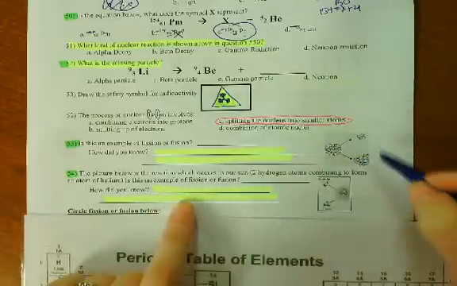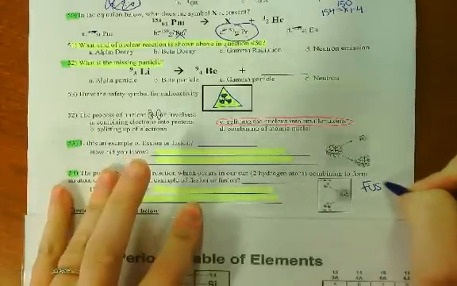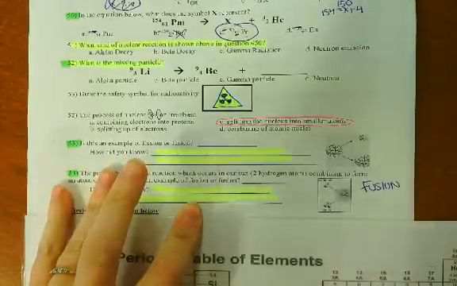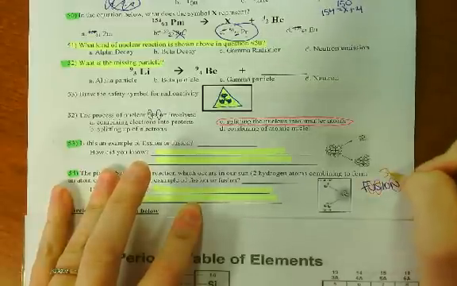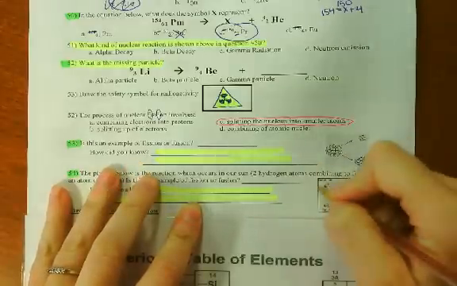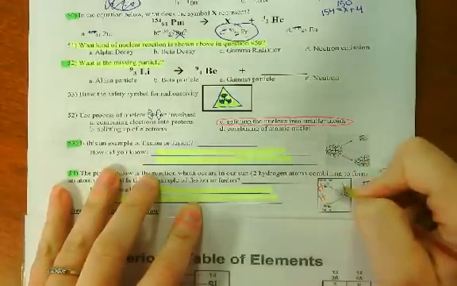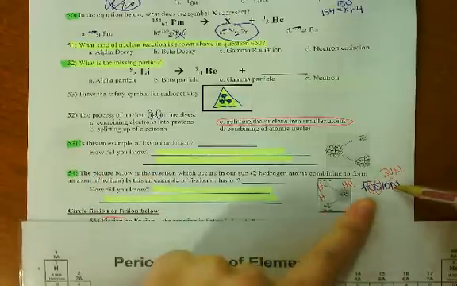For number 54, fusion. Fusion has the letters SUN in it, because it's what happens in the sun. Okay, the sun takes hydrogen plus hydrogen and makes helium. So this is helium fusion.